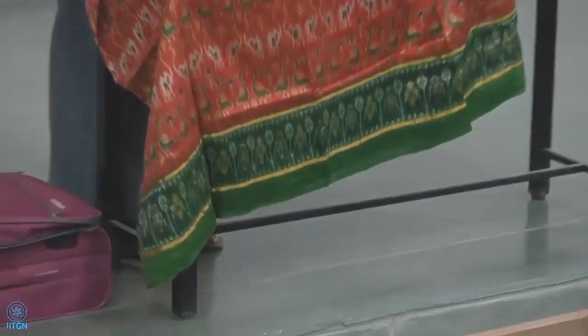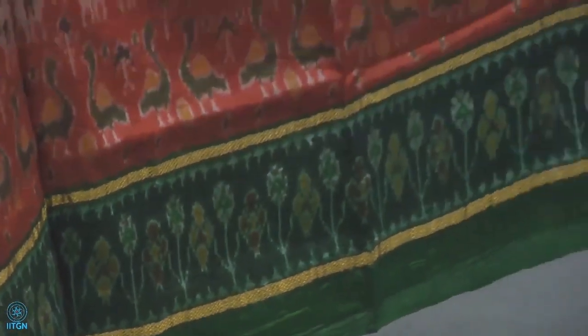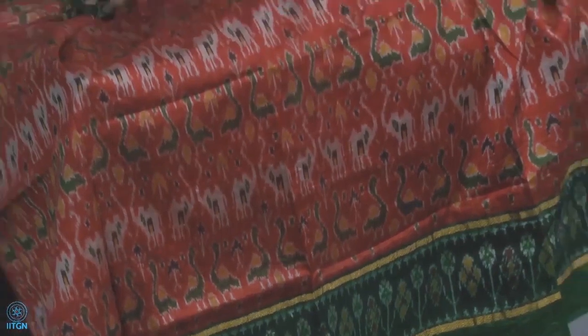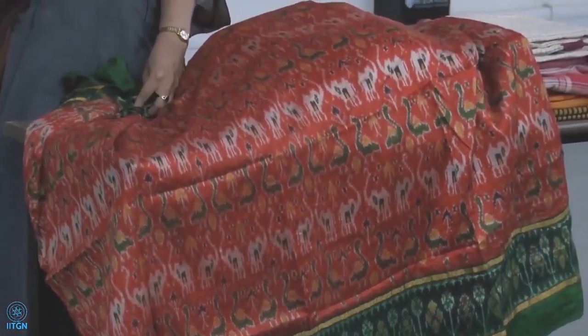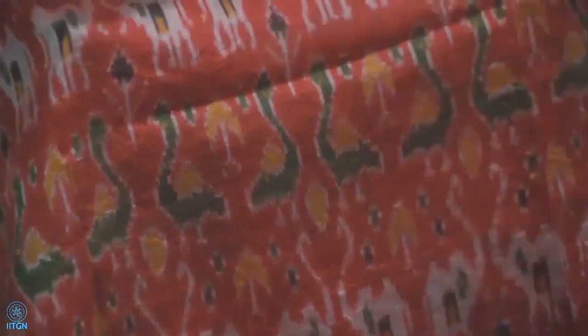Traditional Patola, Patan Patola, is also woven in Pochampalli area in both single and double, and that is also as good as your original Patan Patola. Chemical colors are used, not natural colors, but in terms of weaving quality, it is a very close match, and that is woven on the normal pit loom.